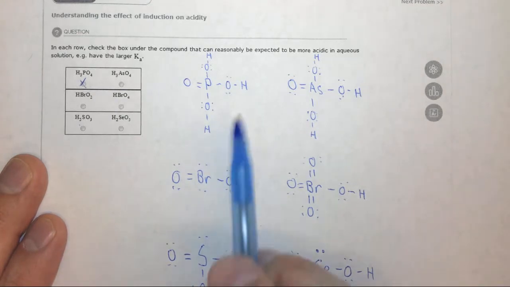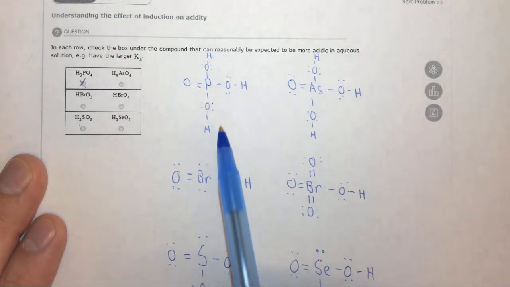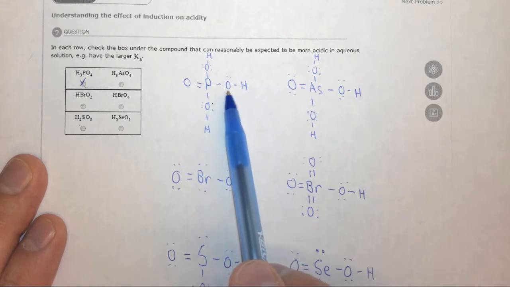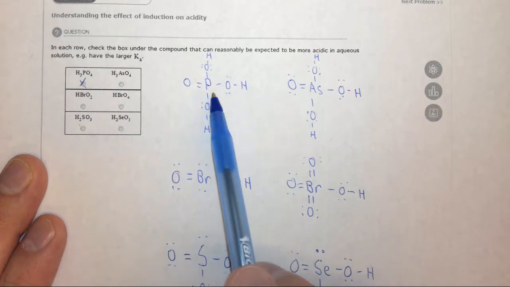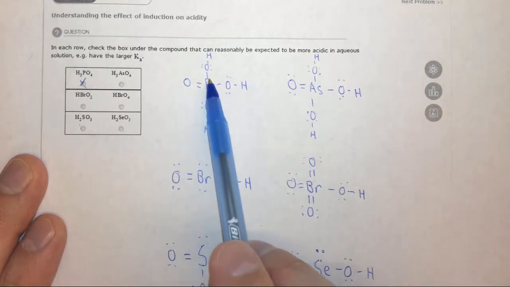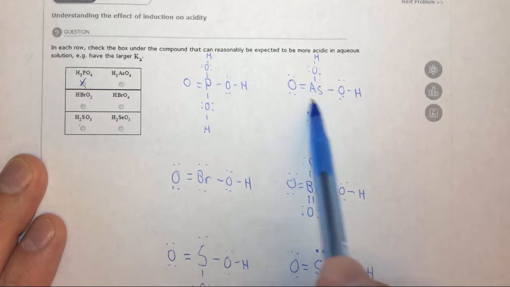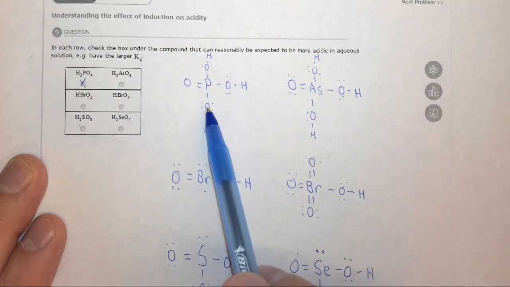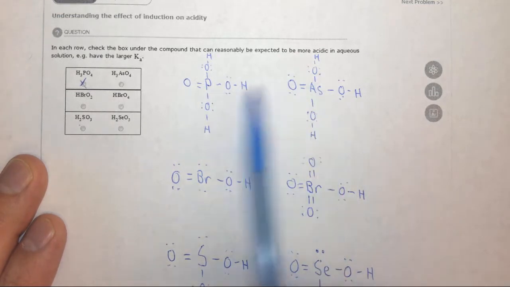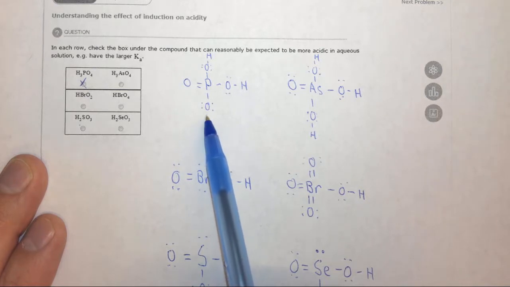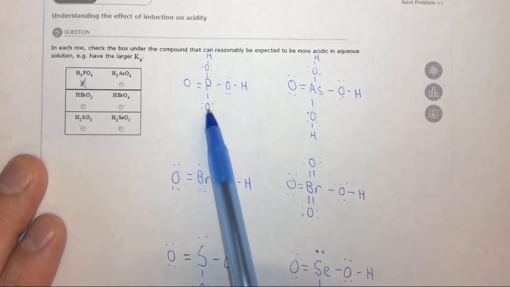And here's why. The reason for this is that in this case, these oxygens that are attached to these hydrogens, these are the acidic protons, are drawing electron density away from the more electronegative phosphorus as compared to the arsenic. These oxygens don't have as much ability to draw electron density away from the smaller, more electronegative phosphorus. Since they can't draw electron density away from the center as effectively as they can in the case of arsenic, they draw more of the electron density away from the hydrogen in this OH bond.